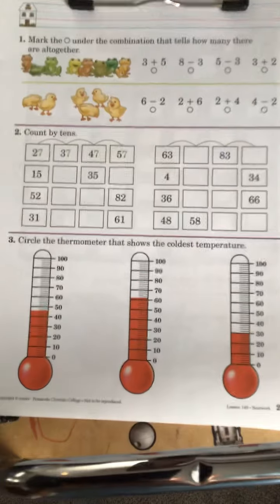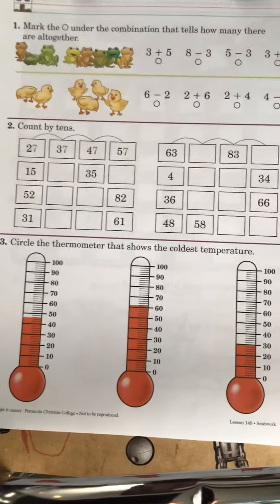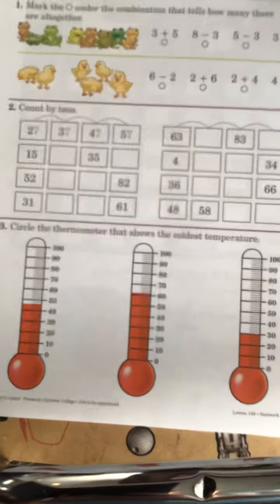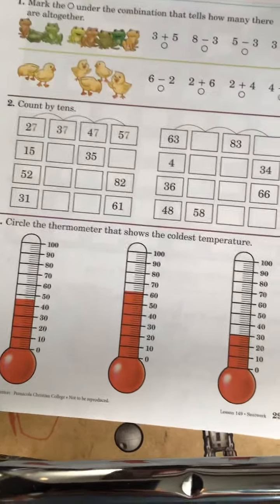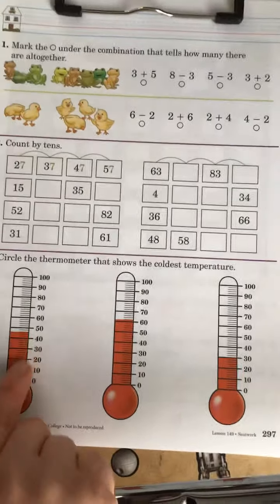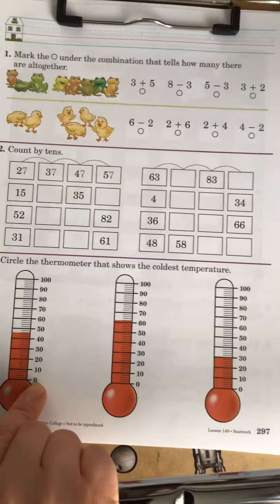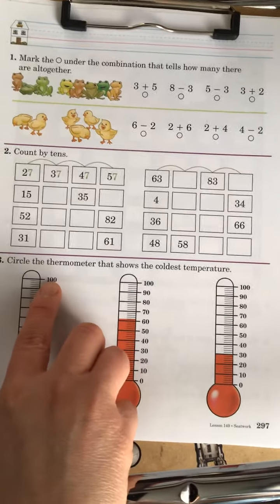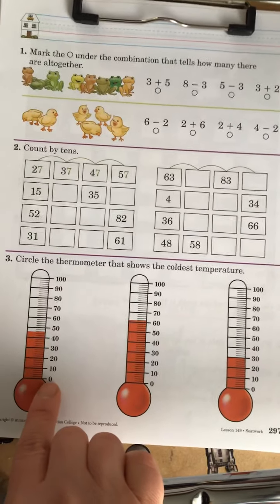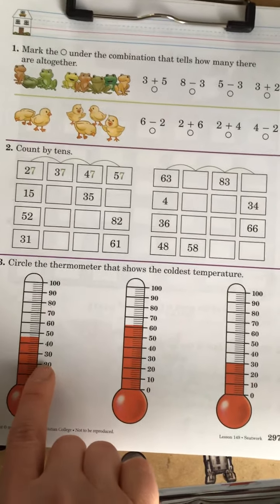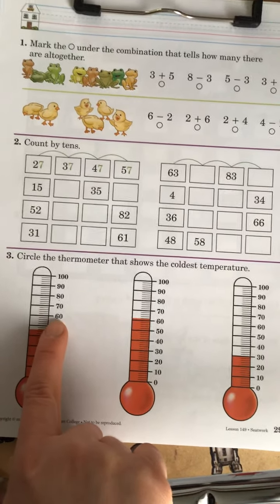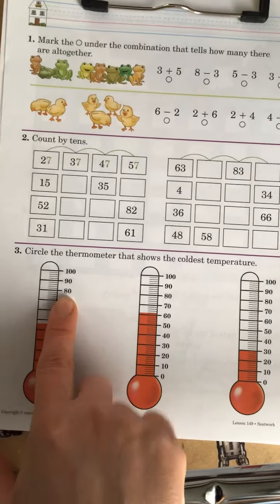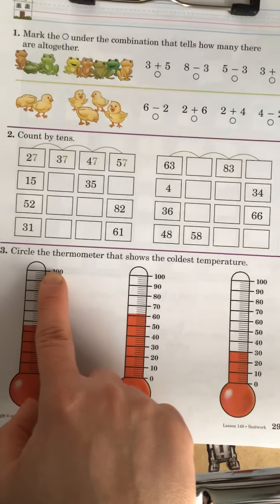Let's take a look at our thermometers. Circle the thermometer that shows the coldest temperature. Well, first we need to read what the thermometers say. So the big numbers we count by what? We count by tens. Let's start at 0 and count by tens to 100. Begin. 0, 10, 20, 30, 40, 50, 60, 70, 80, 90, 100.